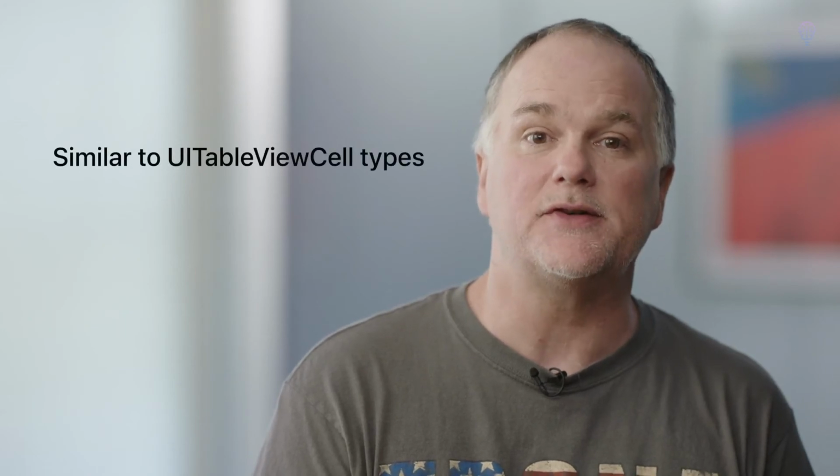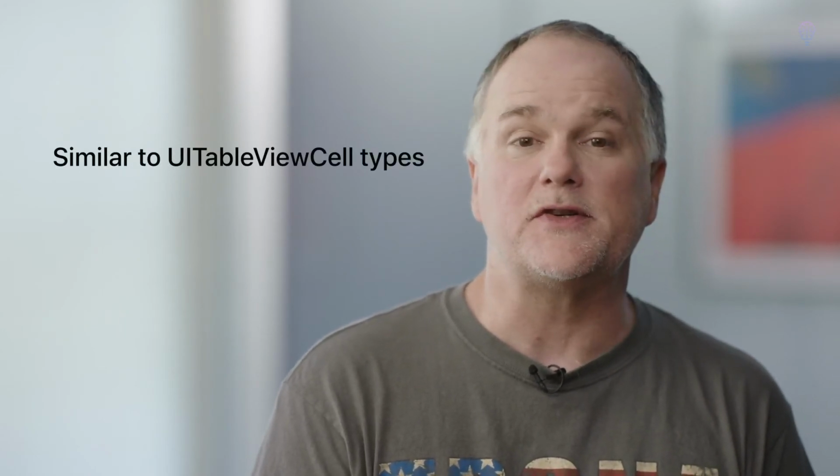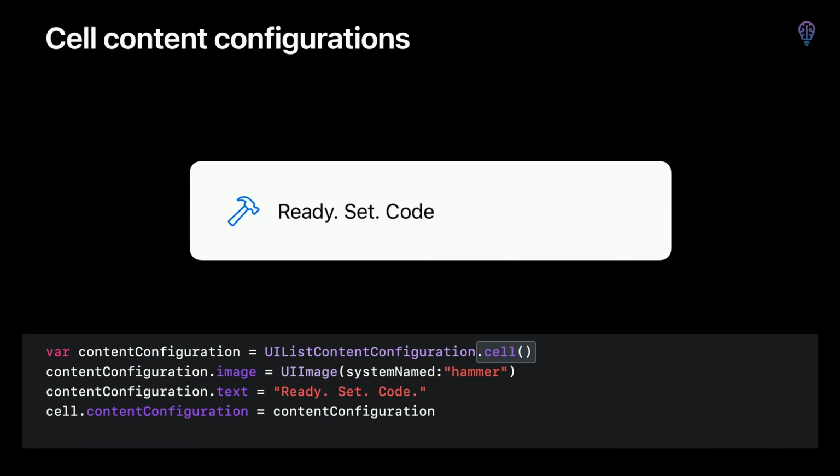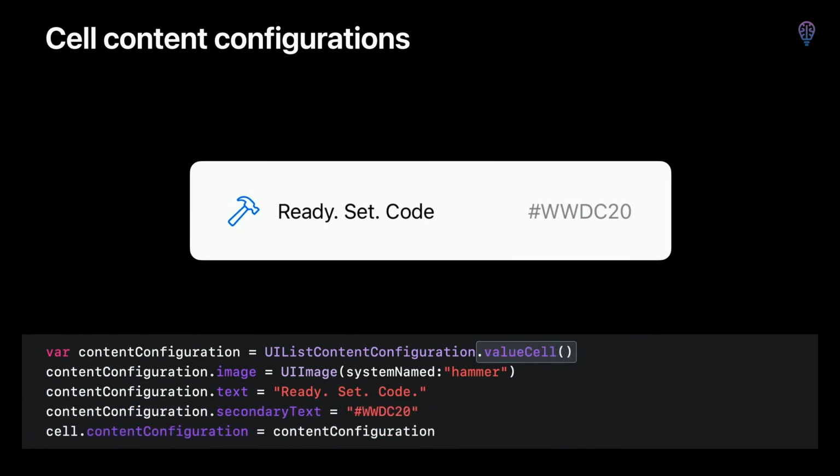Next up, cell content configurations. Cell content configurations provide standardized layouts for cells similar to what is seen in UITableView standard cell types. These configurations can be used with any cell or even a generic UIView. They're very flexible. So let's check out a few visual examples to get a taste of how these work. So here we can see a simple case of an image and some text and a very standard looking cell layout. And here's the value cell variant, where the second text is on the trailing side of the cell. And finally, we have the subtitle cell, which has the secondary text underneath the main text.